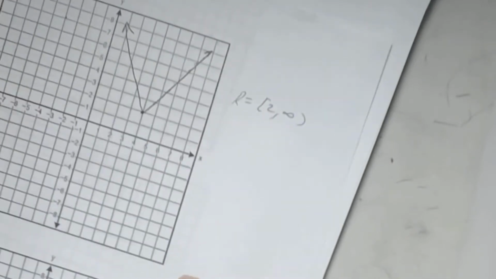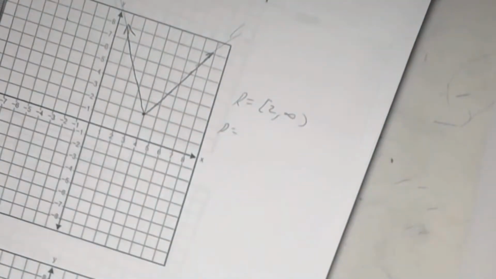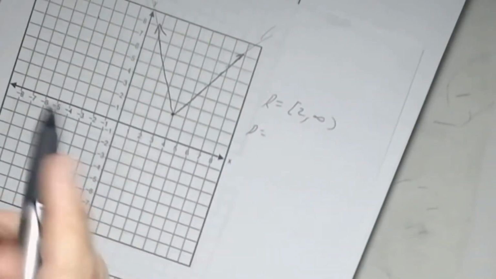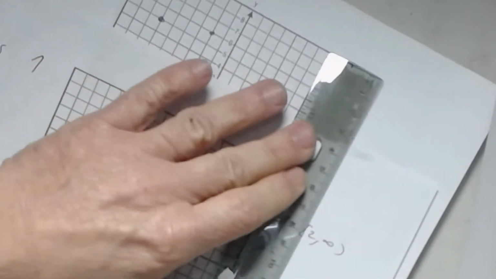What's the domain? Someone said 4. Okay, you're not listening very well from what we've been doing. So this thing keeps going, right? Keeps going. So for the domain, you're going along which axis? Okay, so think about negative infinity. If I'm at negative infinity, is this ruler at some point touching the graph? Yes, because this thing keeps going like this. So I'm going from negative infinity all the way to positive infinity.